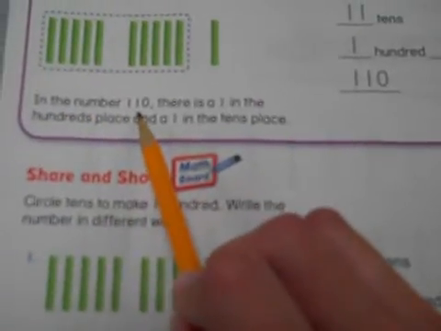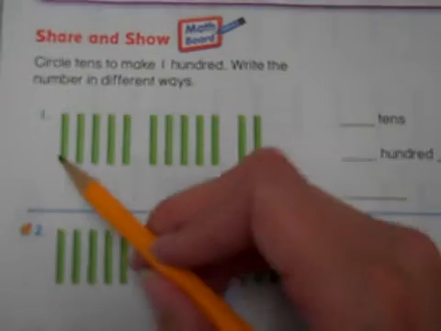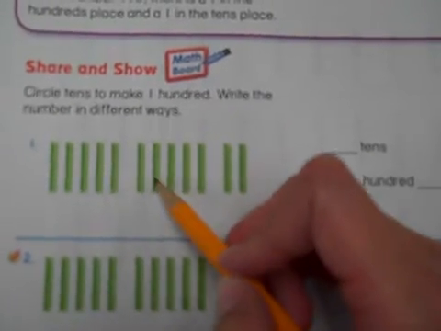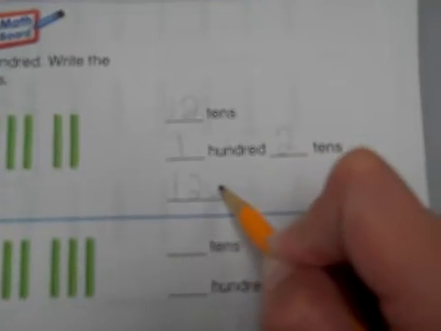In the number 110, there is a 1 in the hundreds place and a 1 in the tens place because you have 100 and 110. Circle the tens to make 100 and then write the number in different ways. 1, 2, 3, 4, 5, 6, 7, 8, 9, 10. We can circle this group. We now have 2 left over. So we're going to have 12 tens, which is 100, and 2 groups of 10 left over, which is 120.